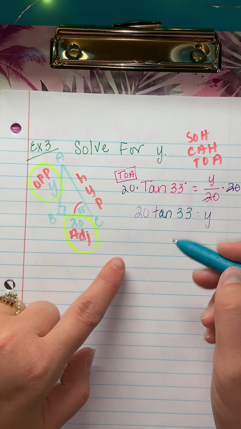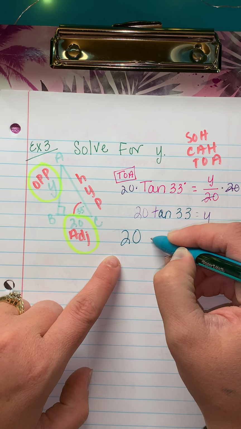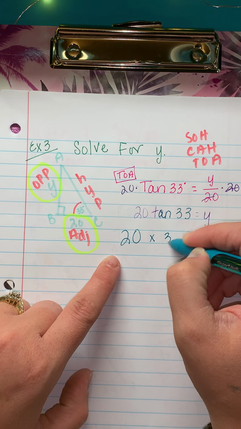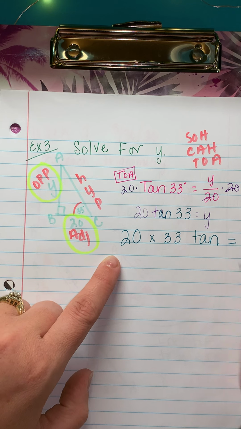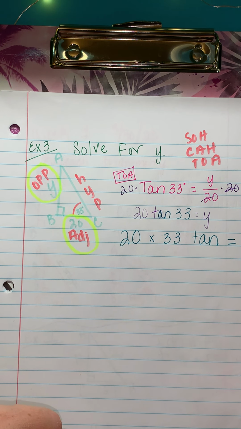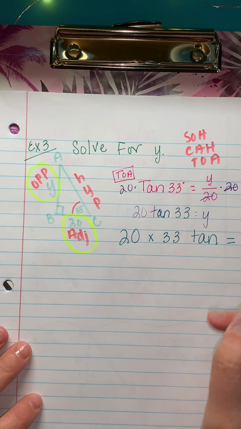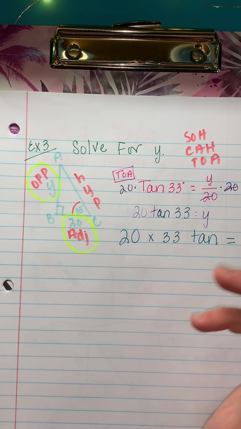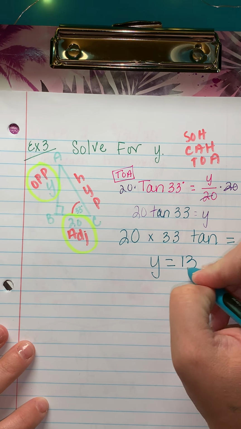So on your calculator, instead of dividing this time, you're just going to simply multiply. So it's 20 times the tangent of 33, and then that equal sign. Once you get this typed on your calculator, you should get 12.988. If you're rounding to the nearest tenth, that would round up to 13.